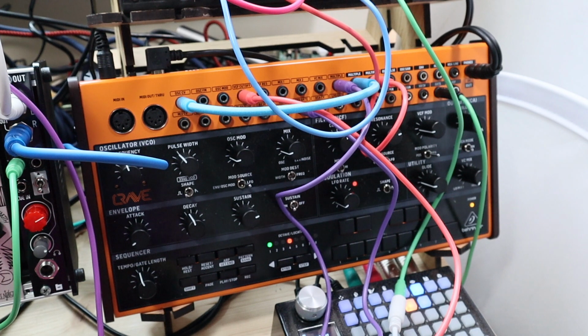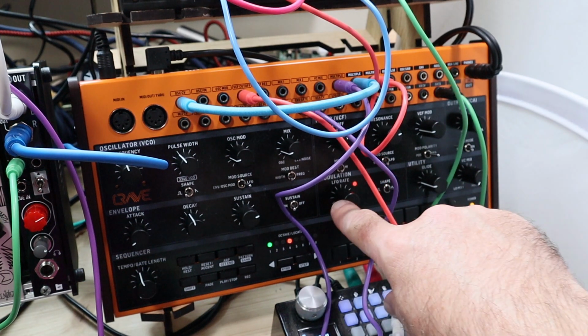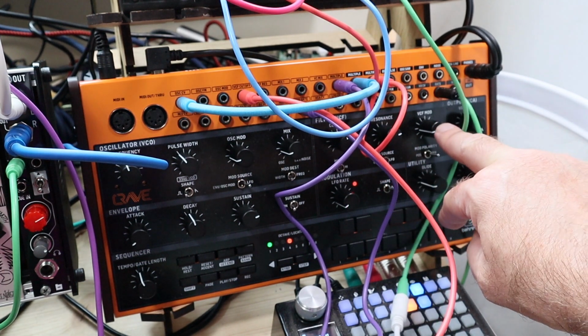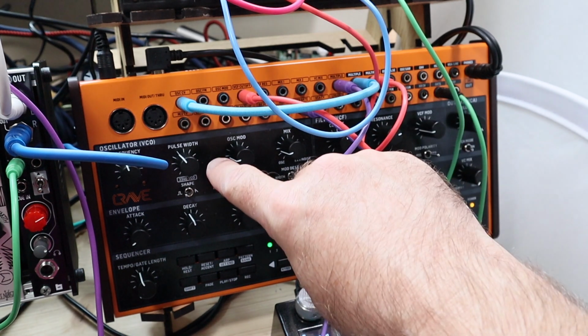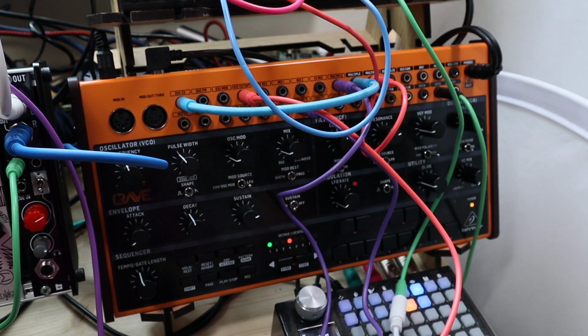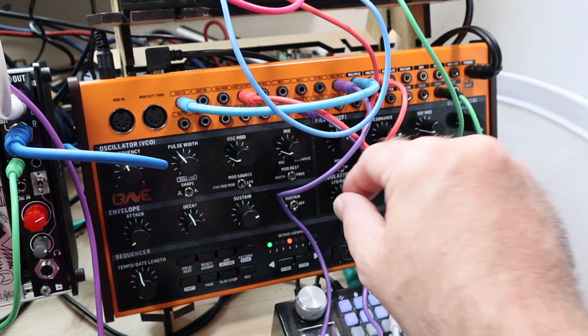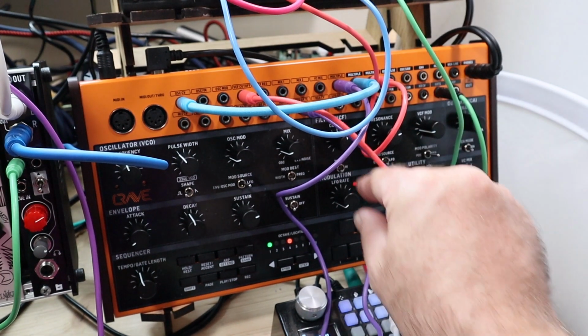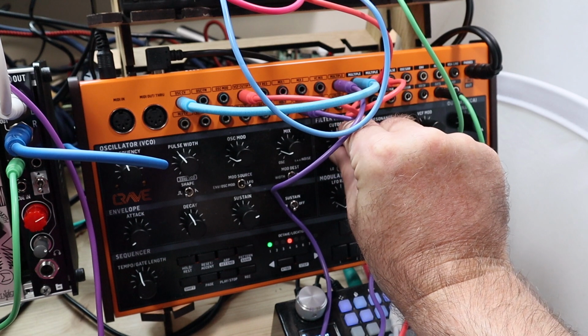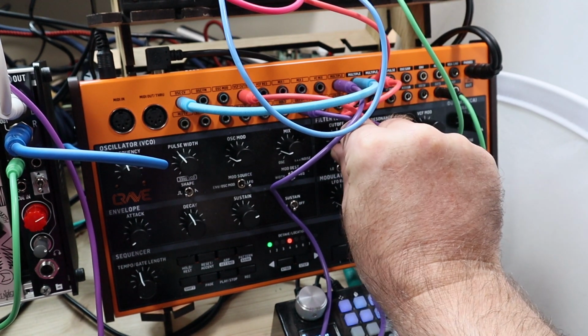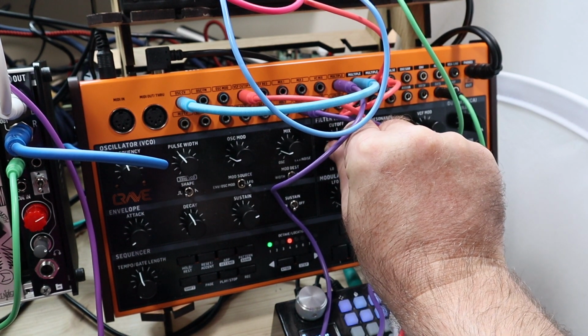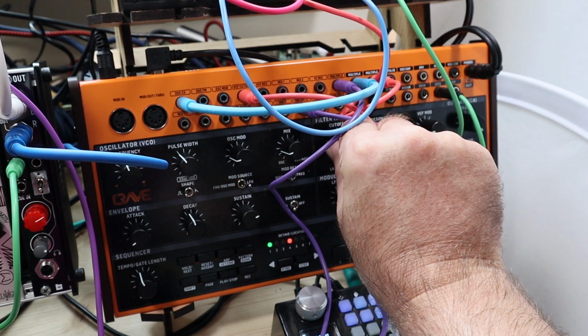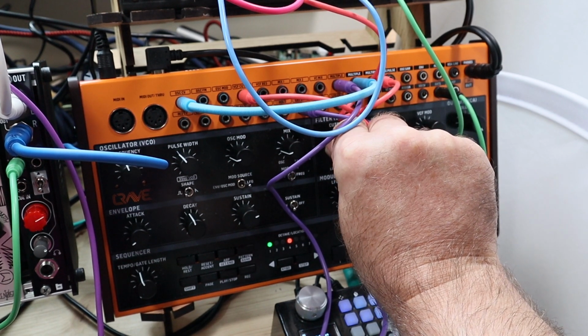The LFO is running quite slowly, and it's modulating the filter a little bit. It's also modulating the pulse width because I have it on a square wave. So basically, when I want to play this, I hit play on the SQ-1. And by just turning the cutoff, I can create that nice kind of squelchy effect.